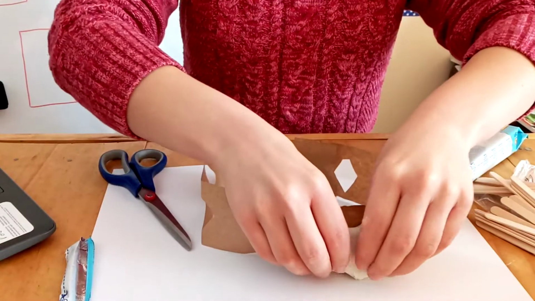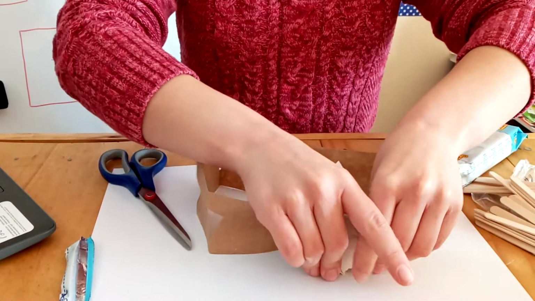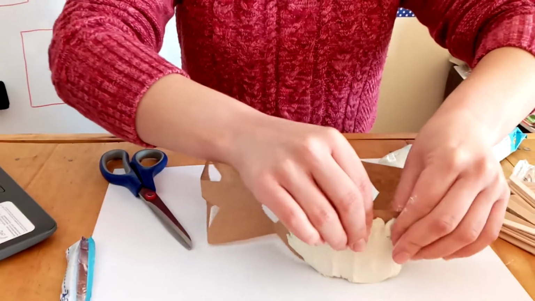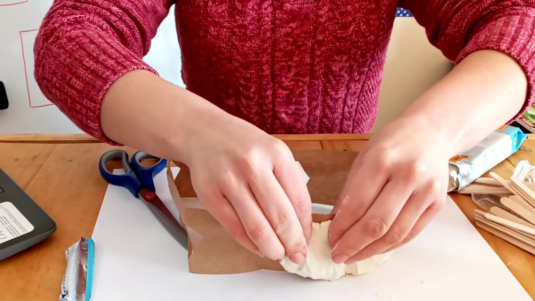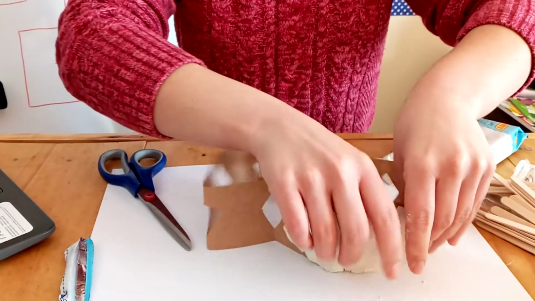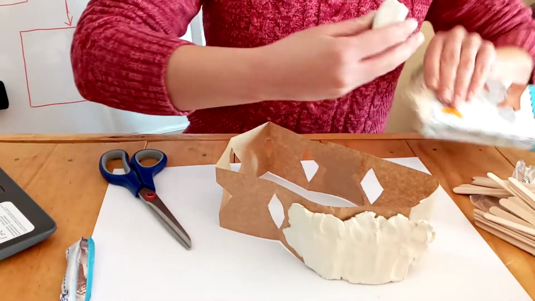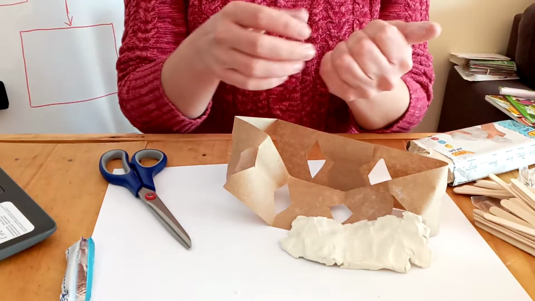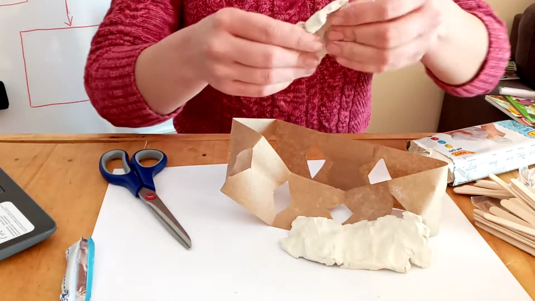Okay, so now imagine when the Celts made this, this daub would also cover the wooden construction. I'm going to need quite a lot of clay for this. Uh-oh, it fell down. I'm going to use some more.